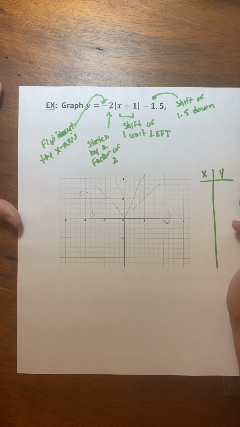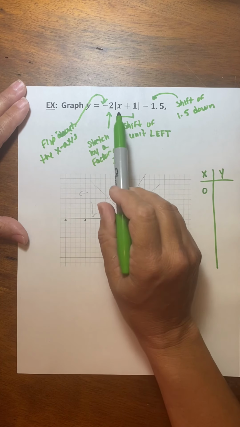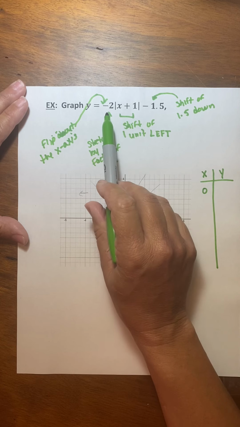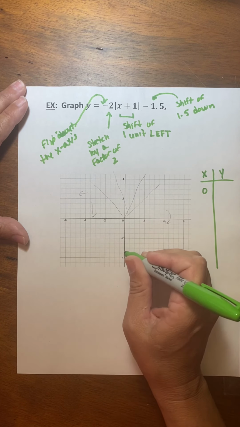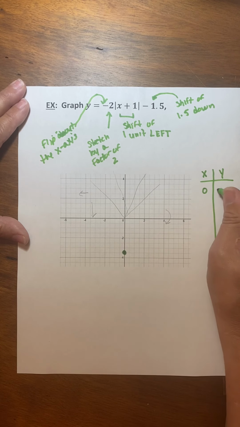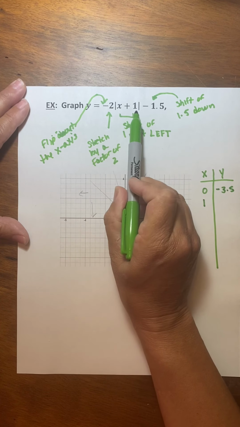All right. I'll start with 0. Right, so 0 plus 1 is 1. Absolute value of 1 is 1 times negative 2. Negative 2 minus 1.5 is negative 3.5, which would be right here. Right, at negative 3.5. At 1 will be the absolute value of 2.